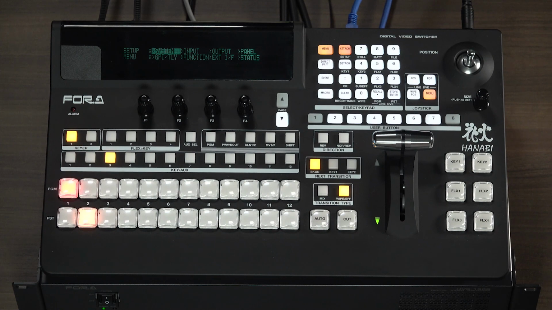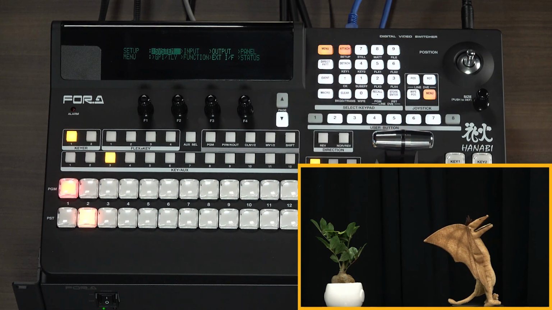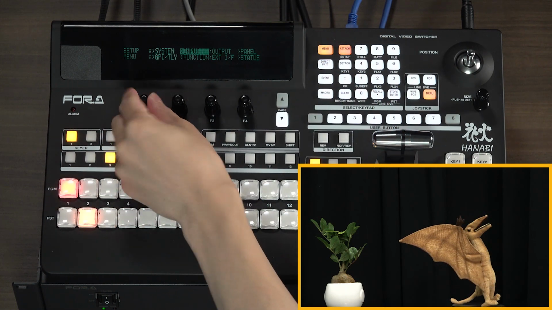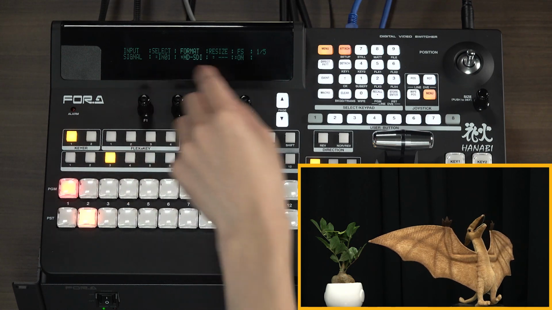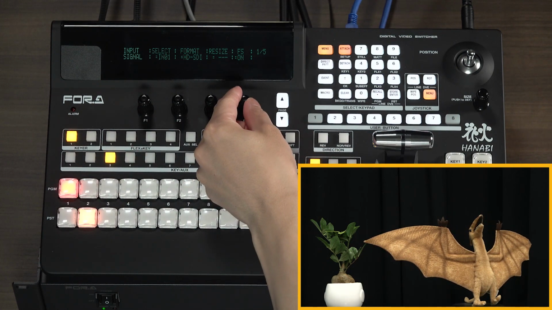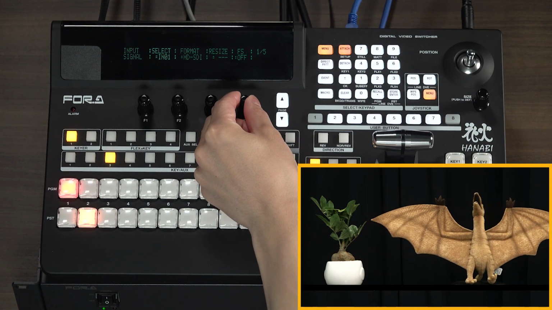HVS-190 is equipped with frame synchronizers for all inputs. In Setup, Input, Signal, you can set the on-off of FS for each input.